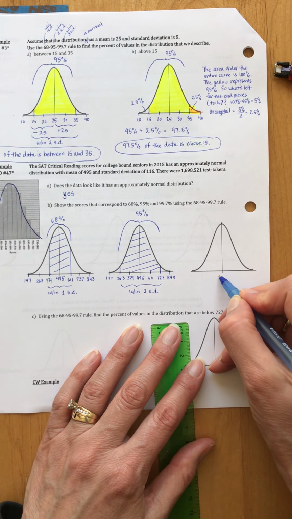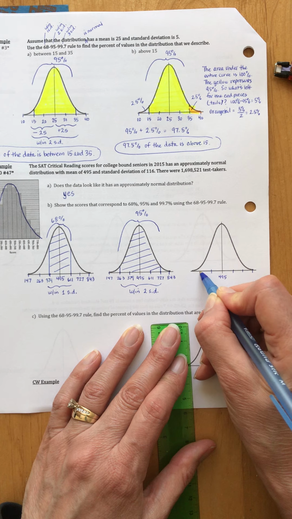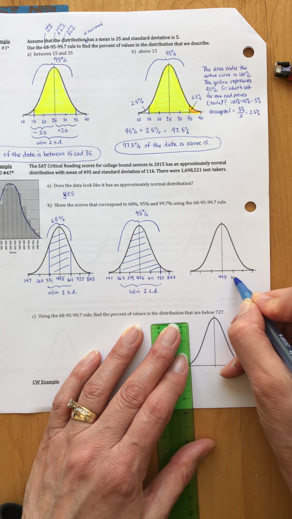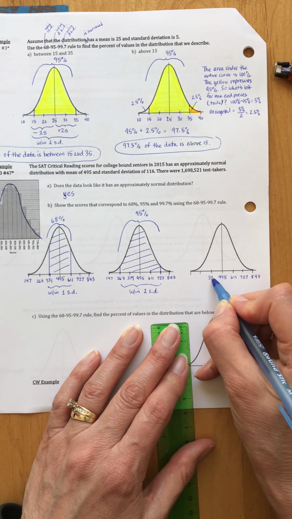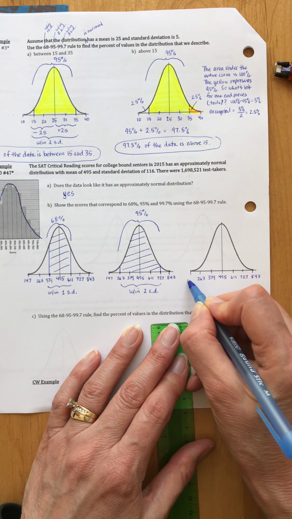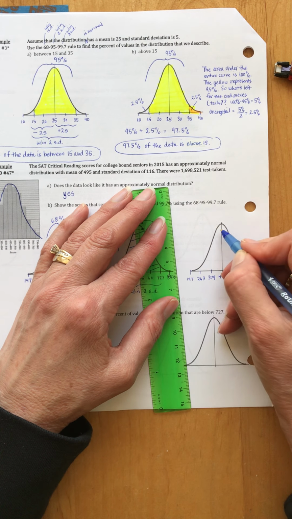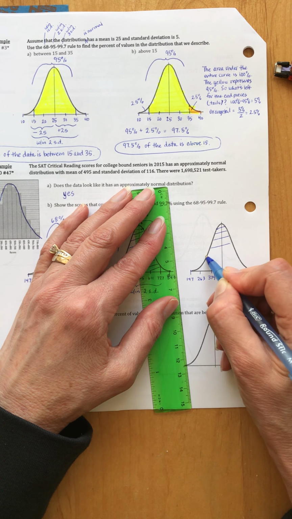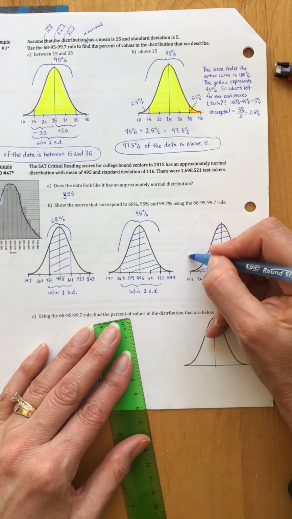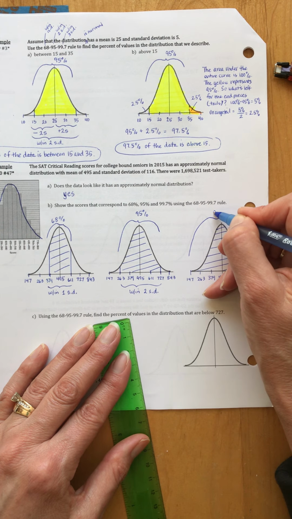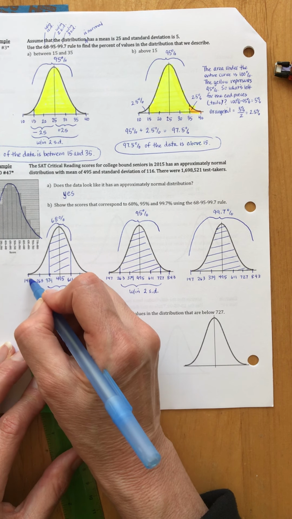Okay, last one here, 495, right in the middle. Then we go 1, 2, 3, 1, 2, 3, and put these values on again: 611, 727, 843, and then down 379, 263, 147. This time we're going to the ends there, so it's hard to even draw it. We just want to make sure we're shading the entire thing here. Make sure we show the whole thing. And that represents 99.7%.